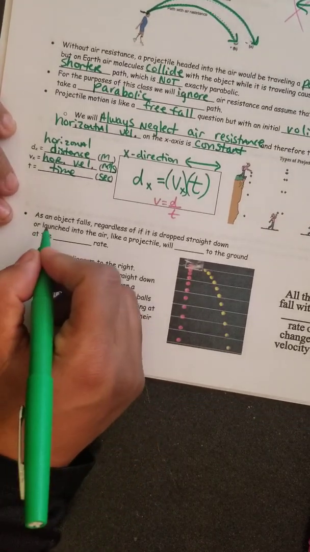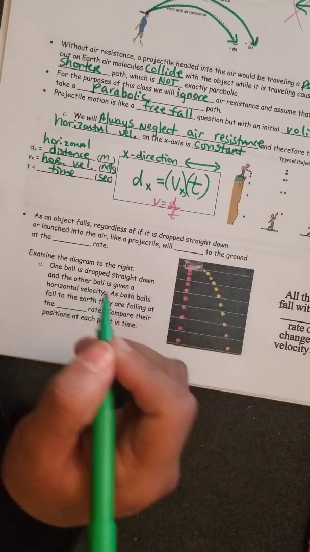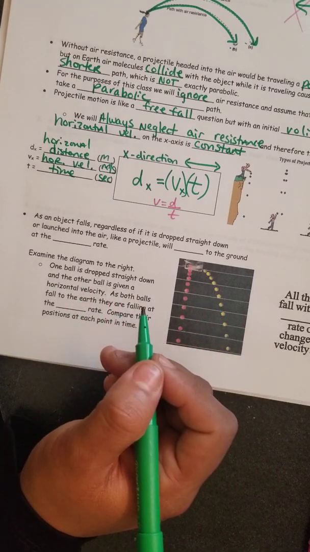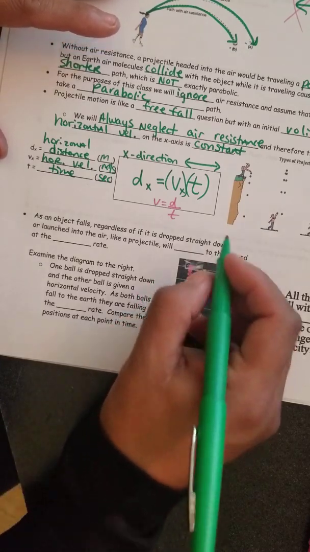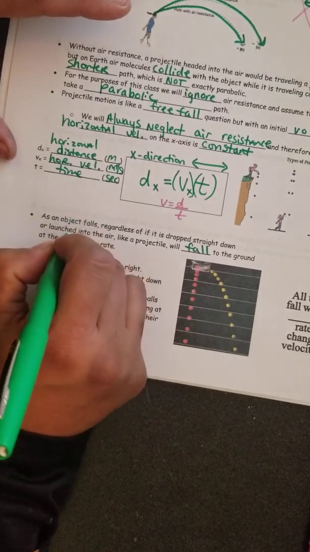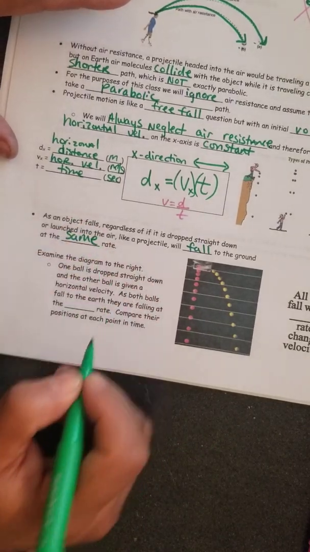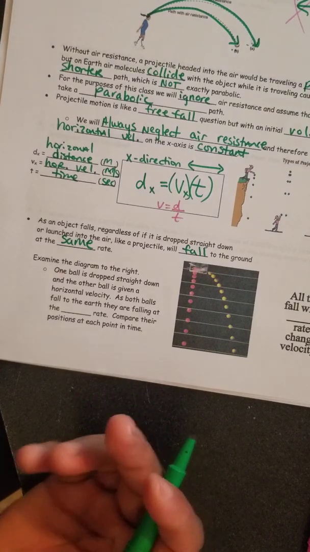So it says here, as an object falls, regardless of whether it's dropped straight down or launched into the air like a projectile, it will fall to the ground at the same rate. And we talked about that in class. I don't care if you have an elephant and a penny.